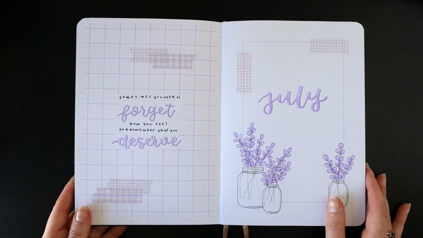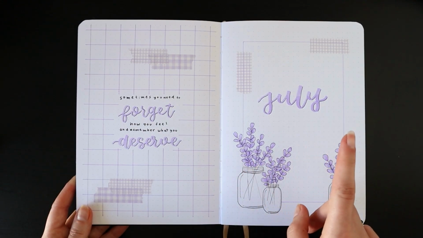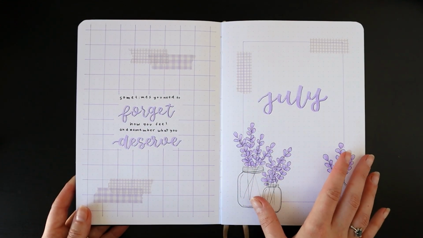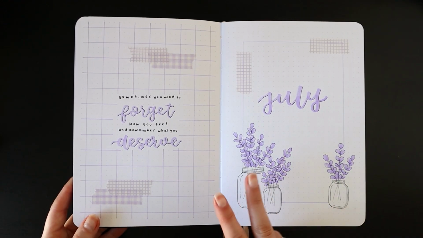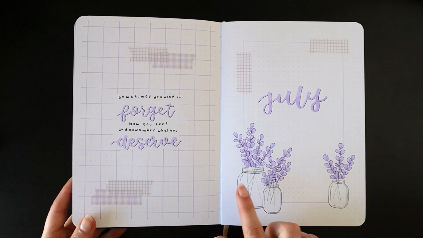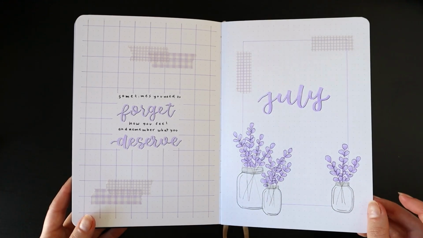We are going to start simple. This is the theme that I did for July 2022, and it's all about lavenders in the color lilac. In this bullet journal theme, I used 2 washi tapes and a marker. It was a Zebra Mildliner brush pen. And this theme was so nice to do.